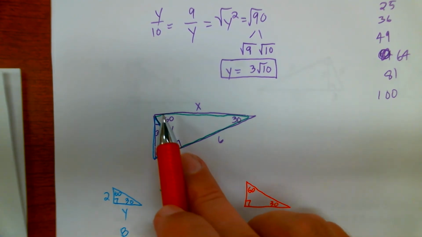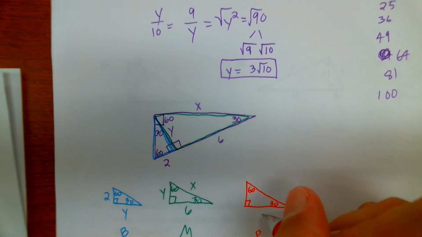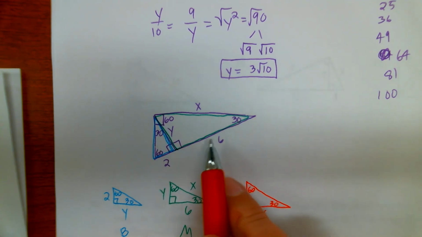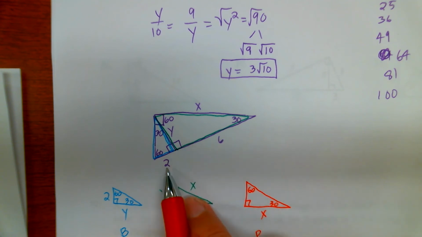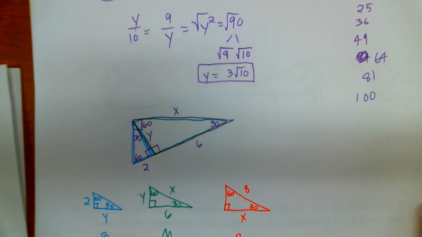For the papa triangle, the original triangle, x goes between the 90 and the 30. So x goes there. The hypotenuse is 6 plus 2, which is 8. Can I label anything else? No, that's it. Okay, so first off, I want to see, can I set up a proportion for my x's?